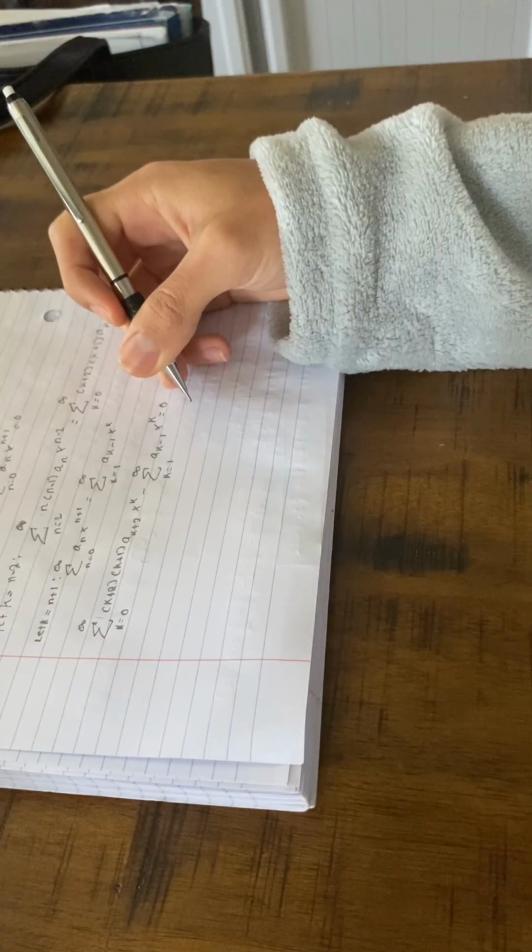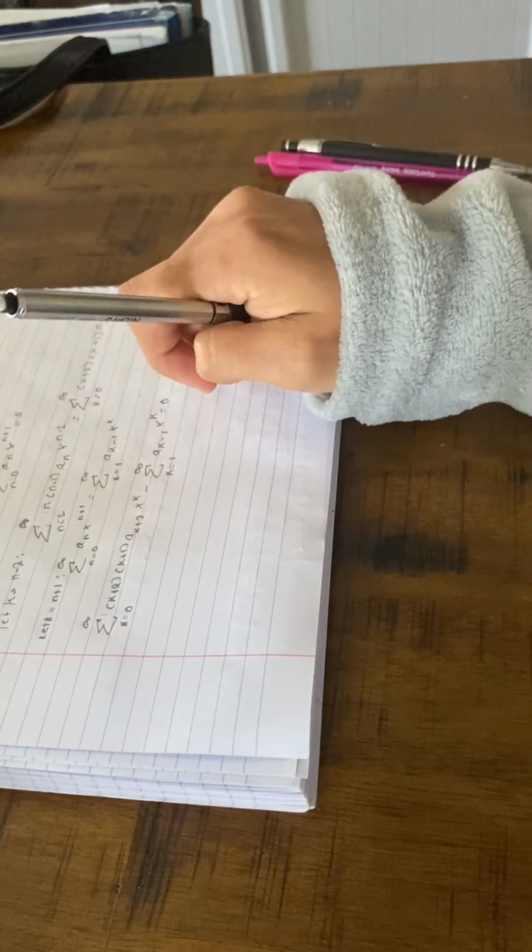Okay, so putting both reindexed sums together, I get this equation.